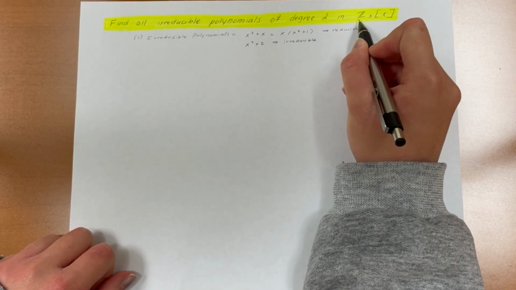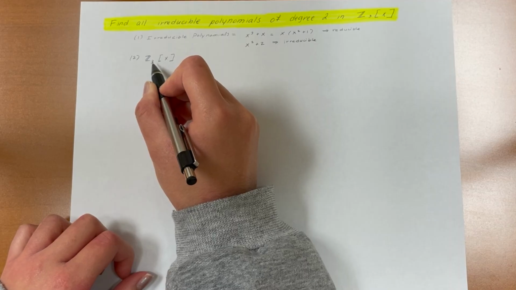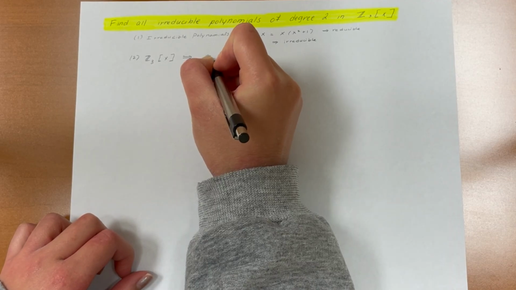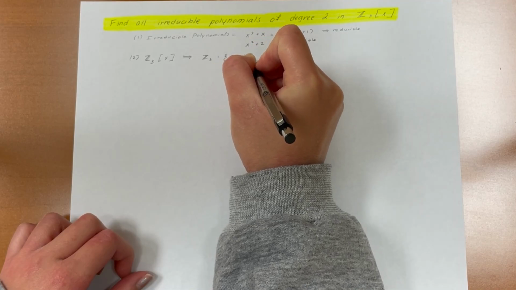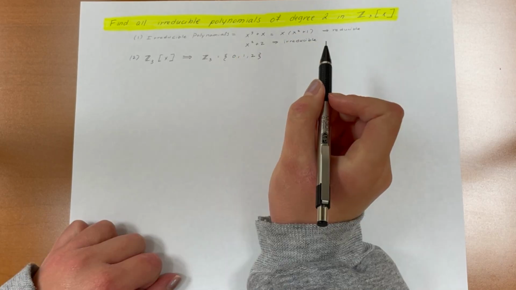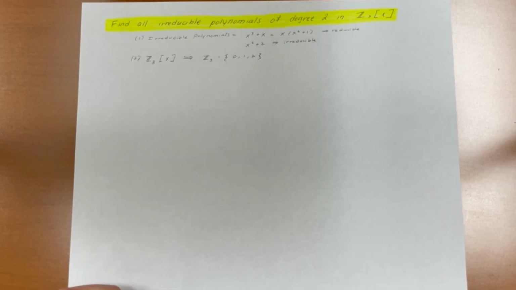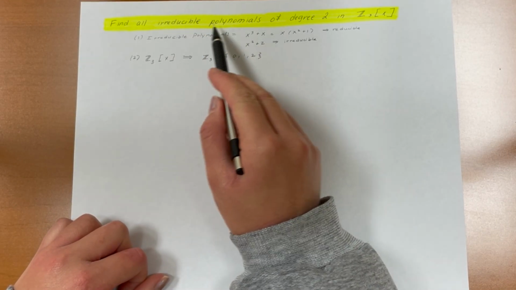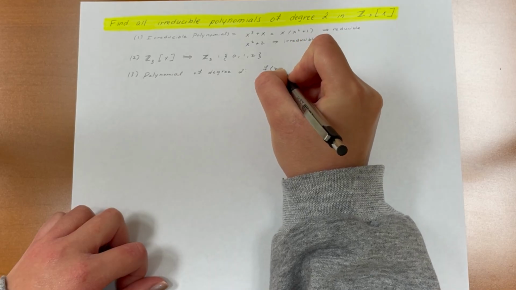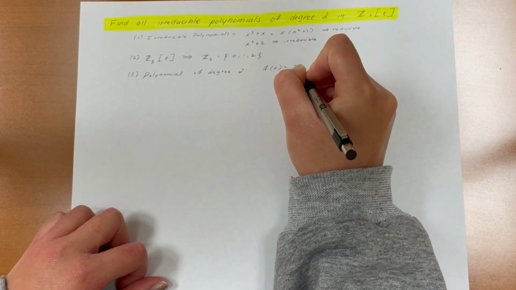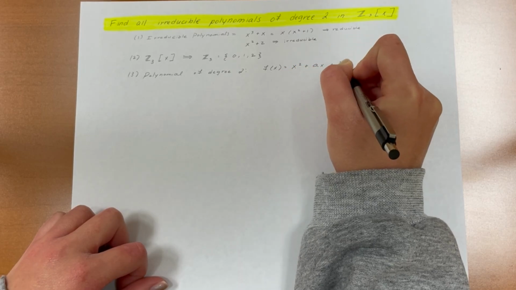And then what about this Z3? All the integers in modulo 3. So in Z3, we're going to have 0, 1, 2. So there are 3 integers in modulo 3. First, let's write down the standard form of a polynomial of degree 2, and that would be f(x) is equal to x squared plus ax plus b.